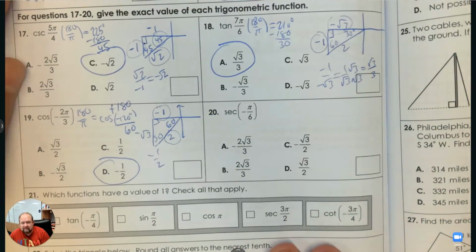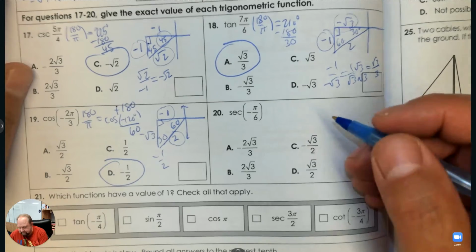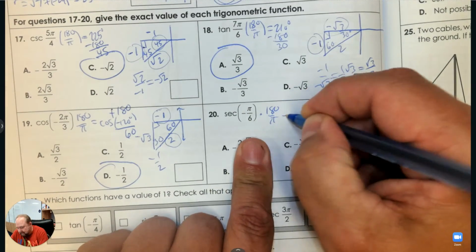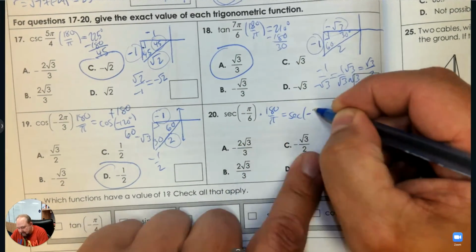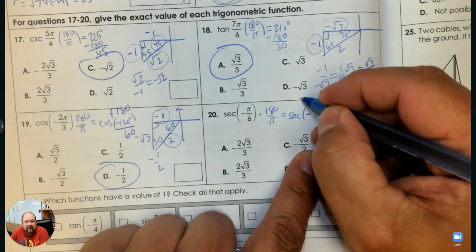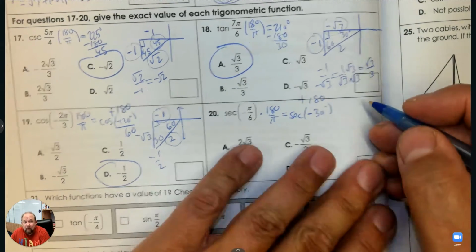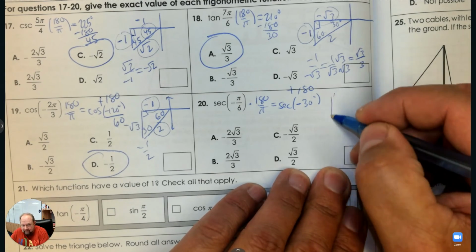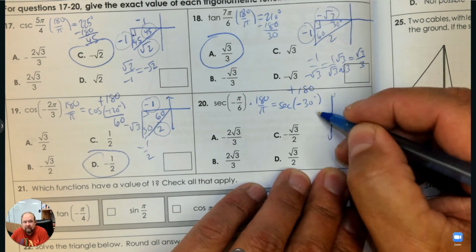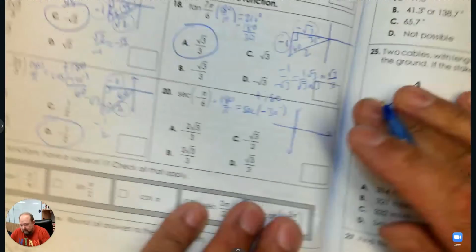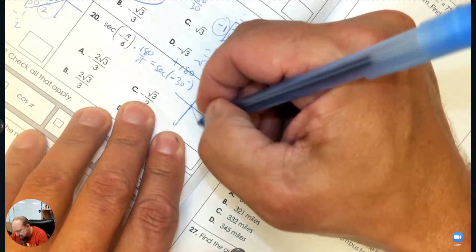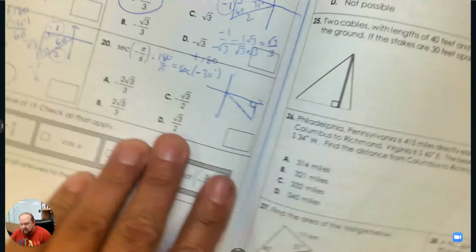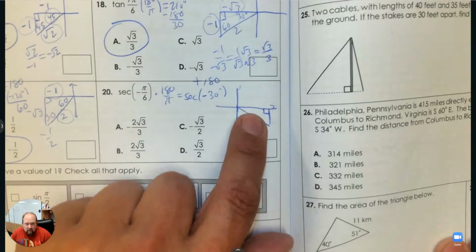All right, last one. And then your homework's done. All right, negative pi over 6. We're going to go times 180 over pi. And we're going to get negative 30. First of all, where is negative 30? So for a negative angle, we go clockwise. Negative 30 is in quadrant number 4, right here. So we're in quadrant number 4.